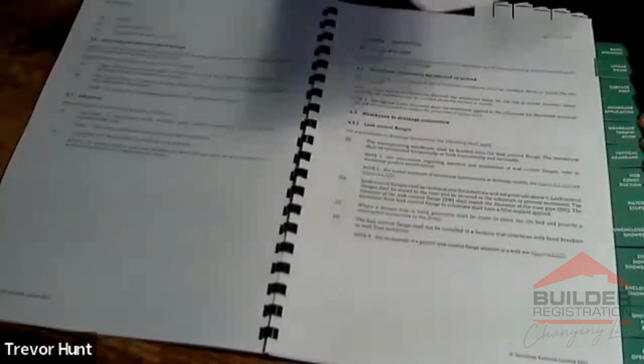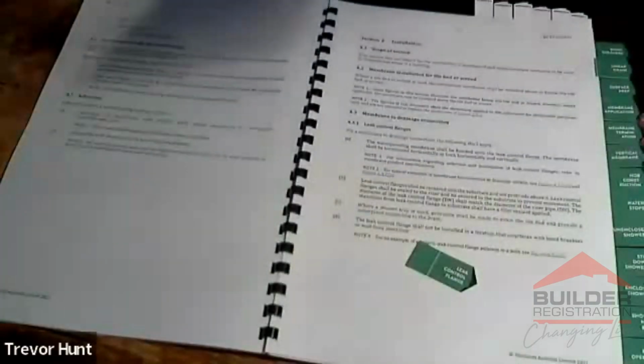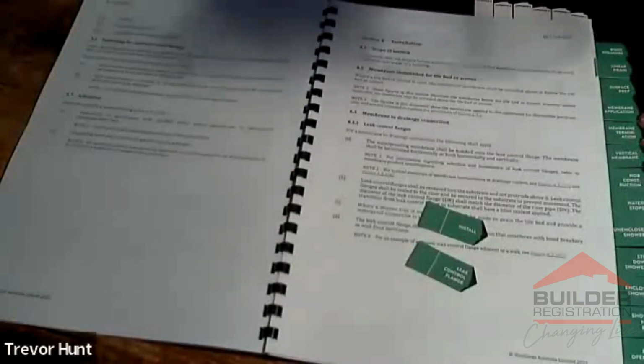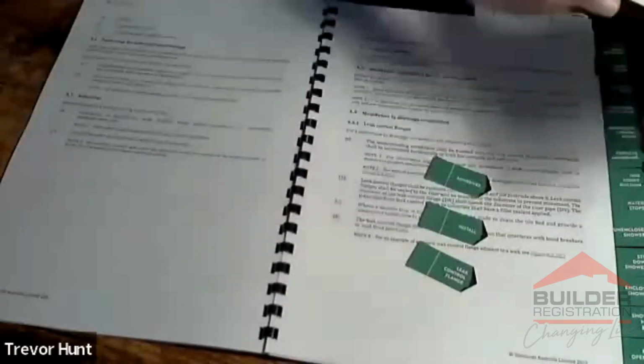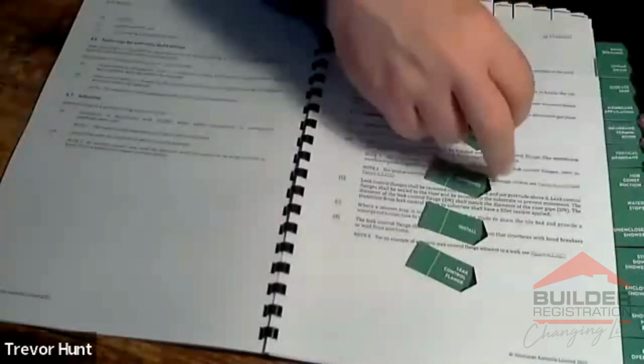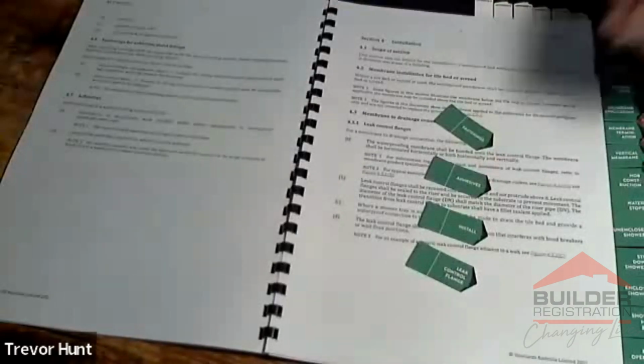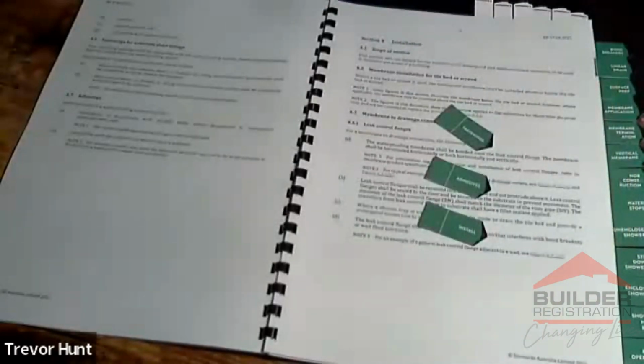I've got leak control flange. I've got install. I've got adhesives and I've got fastenings. So 4 tabs all on page 13. So I'm going to start down the bottom and work my way up again.